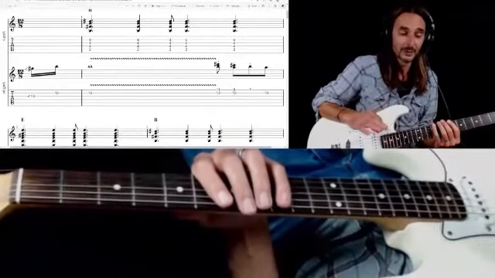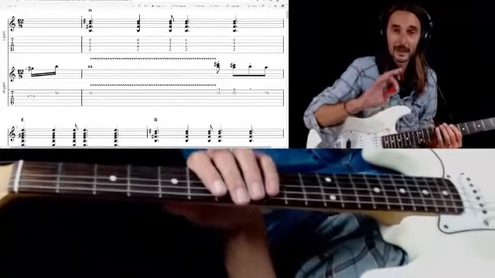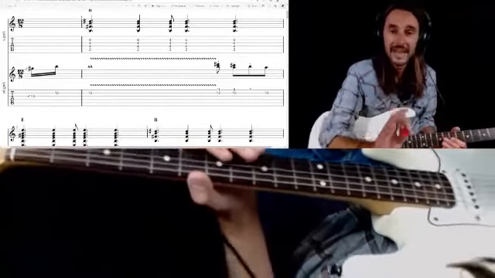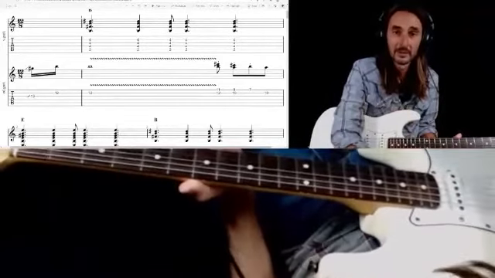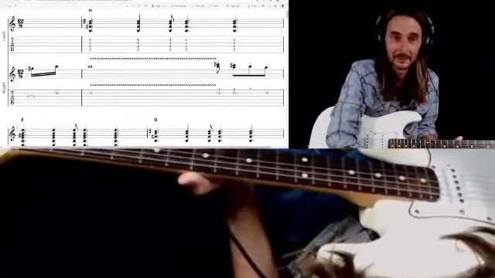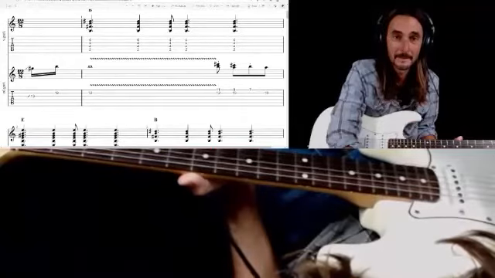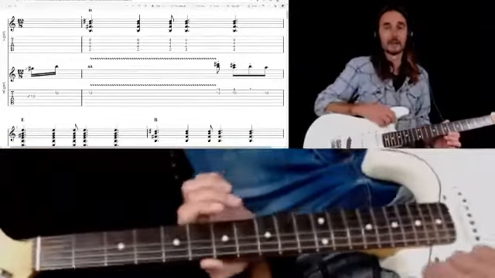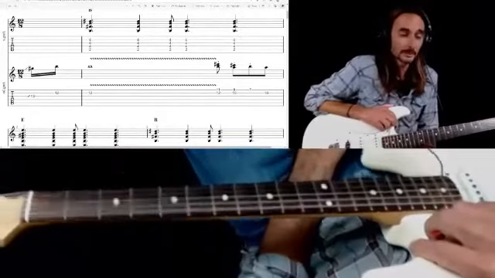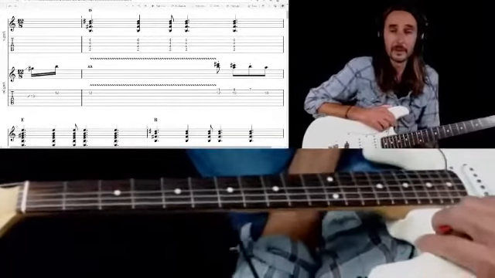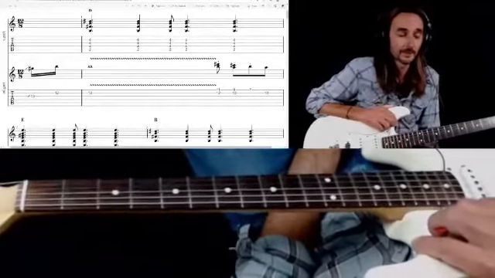Okay, so we kind of just went through a lot real quick about the theory behind this. Does anybody have any questions about that? Okay, all right, good. So now we've determined the mode is Mixolydian.